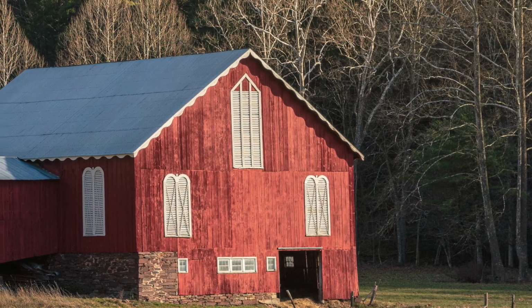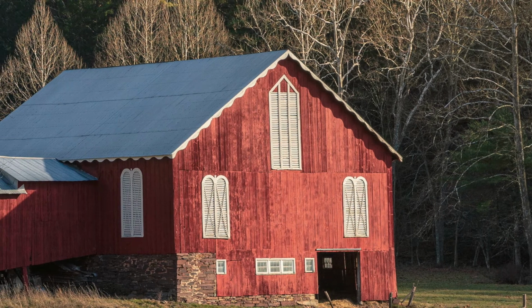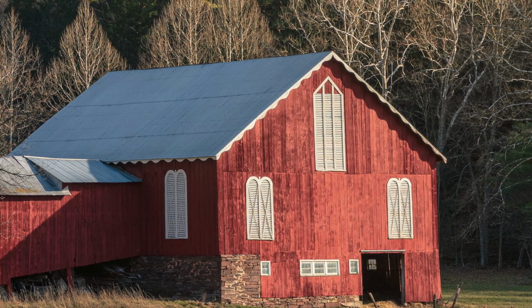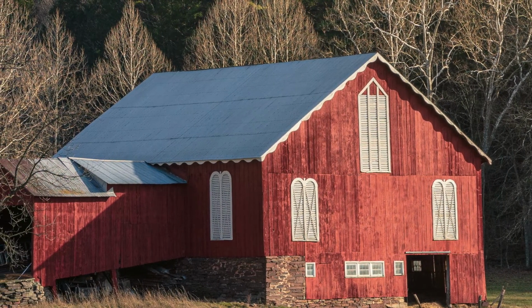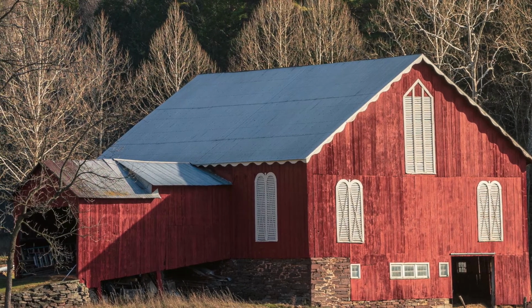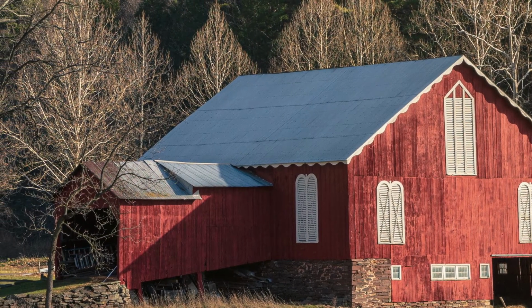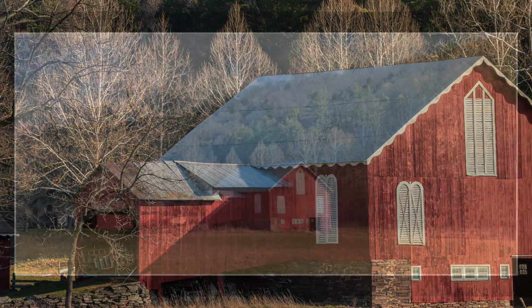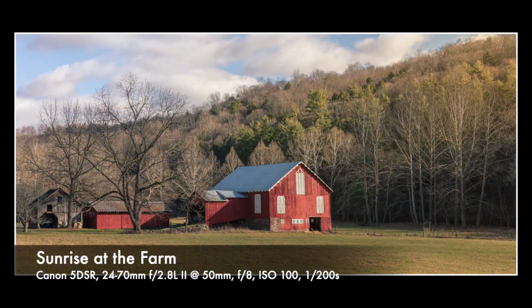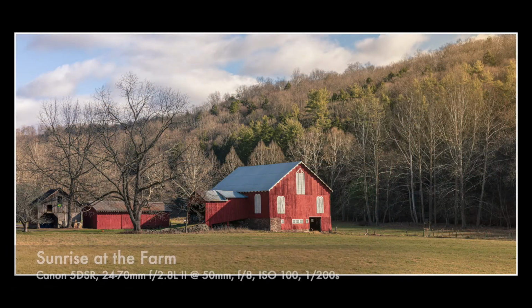And last, I'll finish with this image of a farm that I saw on the drive home, and I think the 5DSR really captured a ton of detail in parts of the barn, like the shutters and the wood siding. I'm really happy with how this one turned out, and I think it shows the full ability of this camera sensor.